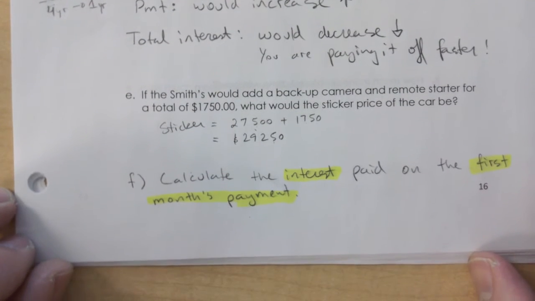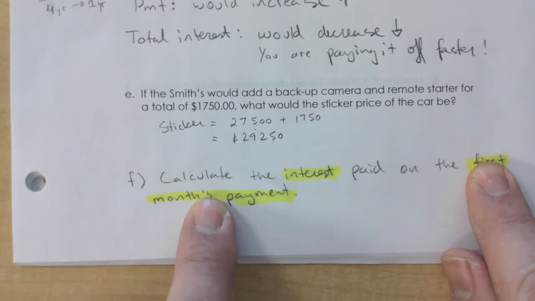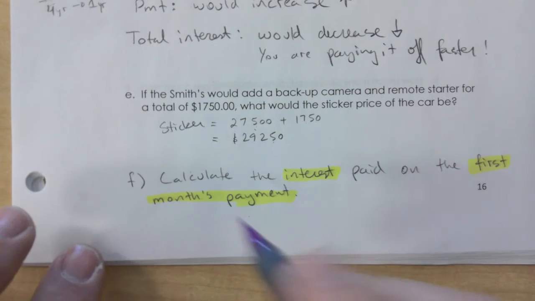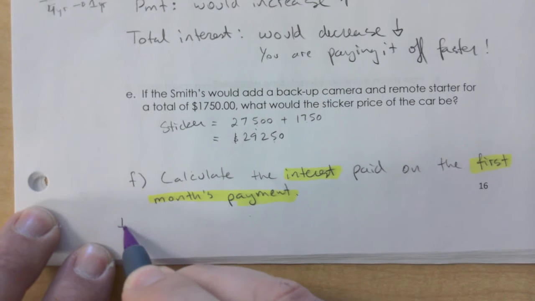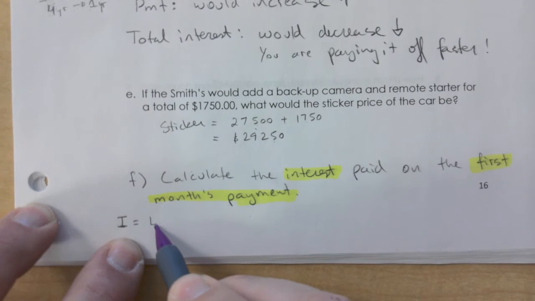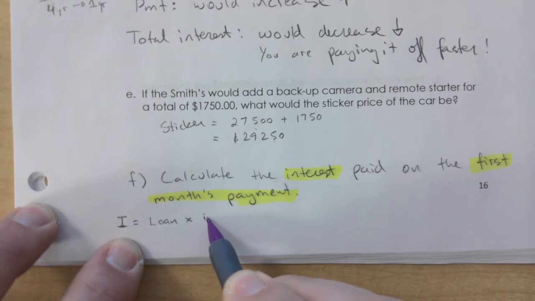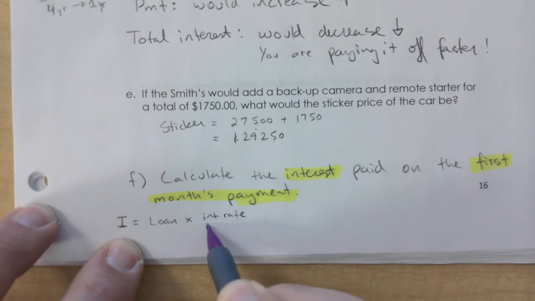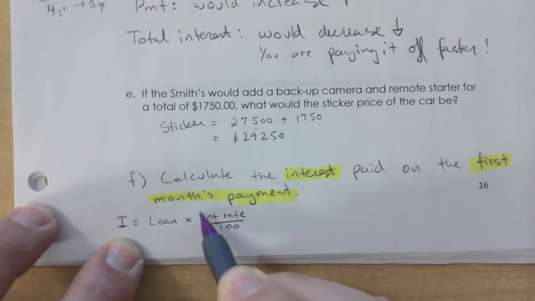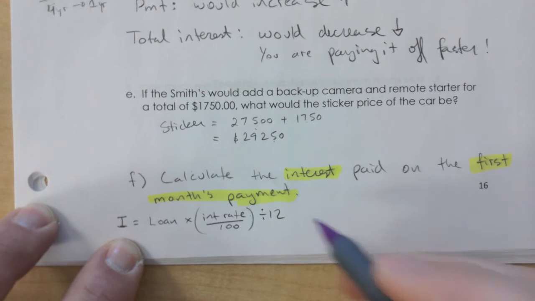F, calculate the interest paid on the first month. First month, okay? So there is the I, right? Not the TI, just the I. So you go loan times interest rate divided by 100, right? We're going to put that in brackets and you divide that answer by 12.